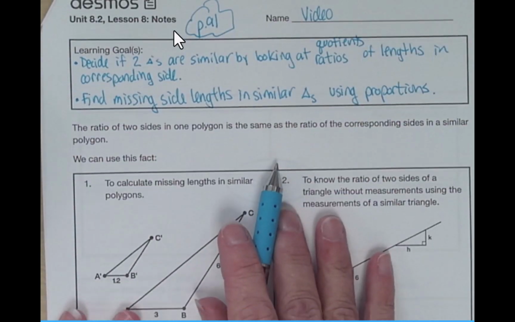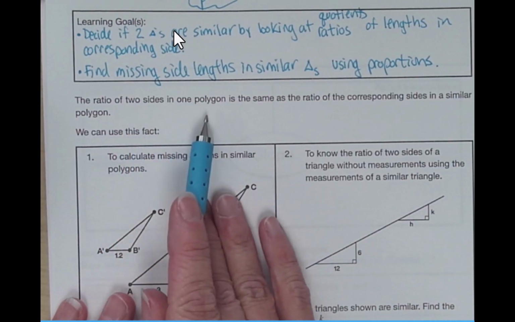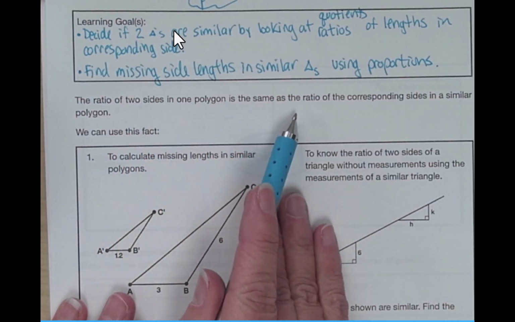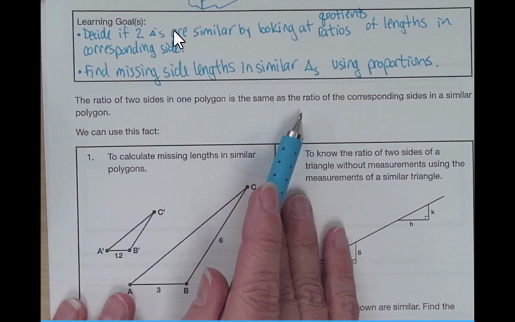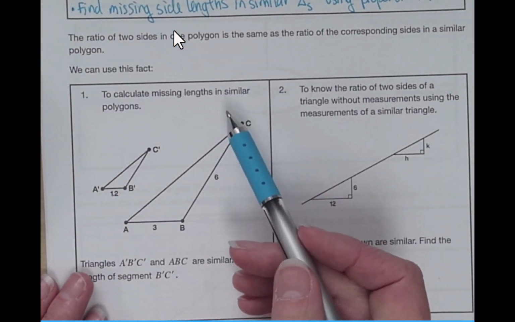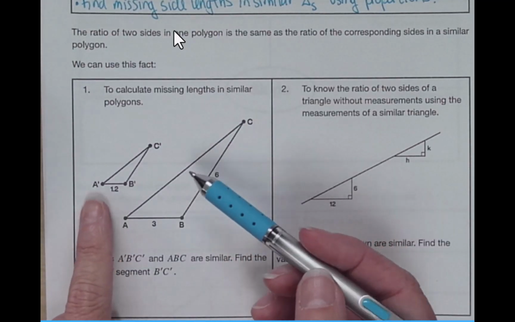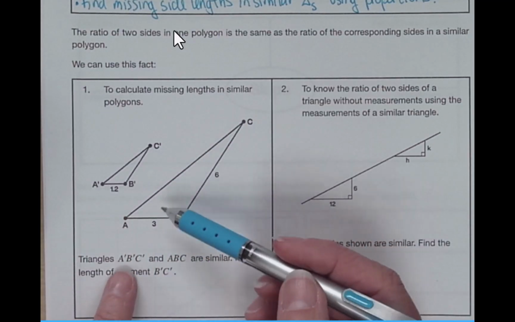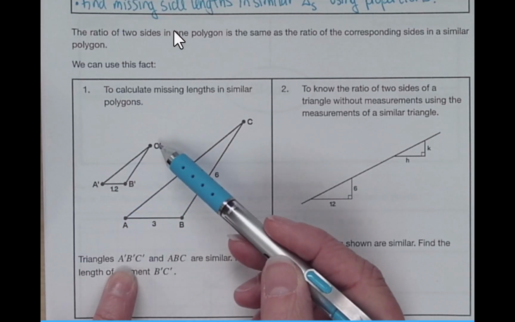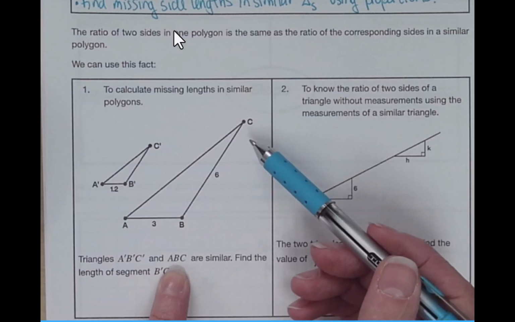All right, so let's go ahead and get into it. The ratio of two sides in one polygon is the same as the ratio of the corresponding sides in a similar polygon. And we can use this fact to calculate missing lengths in similar polygons. So let's say that we know that triangle A'B'C' and triangle ABC are similar.